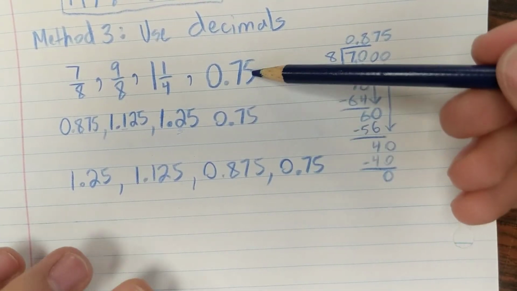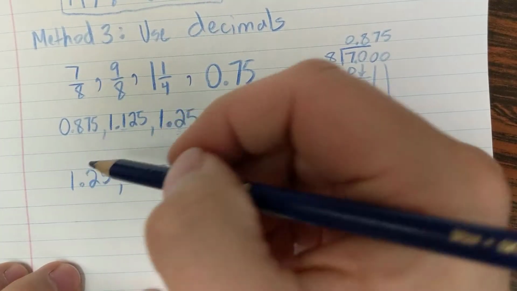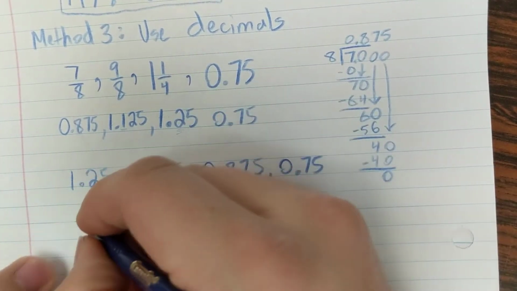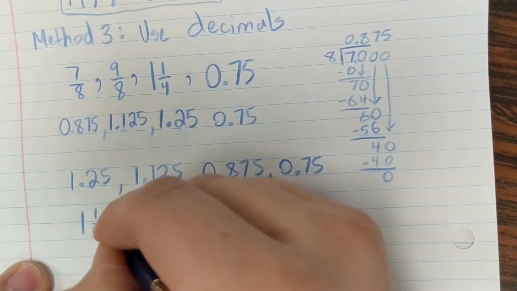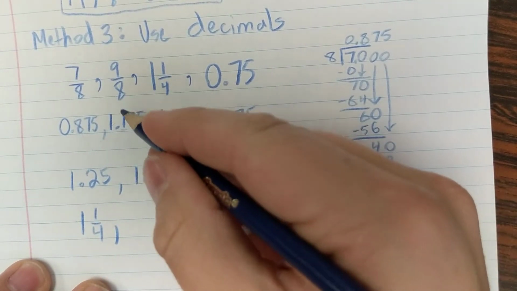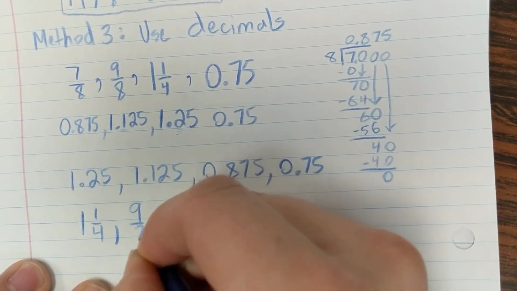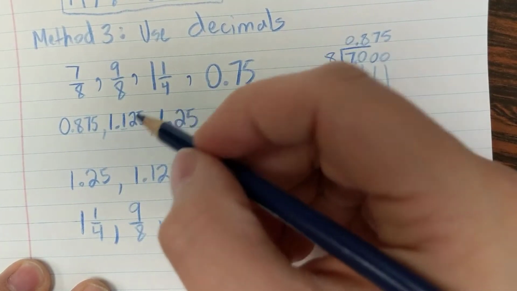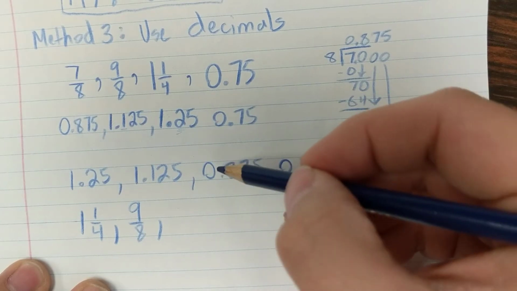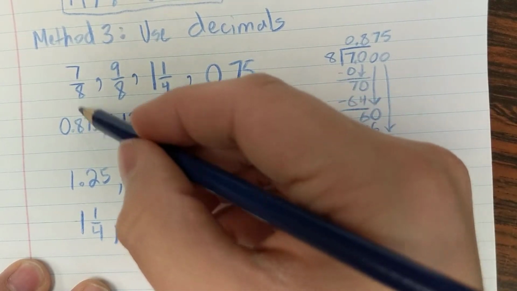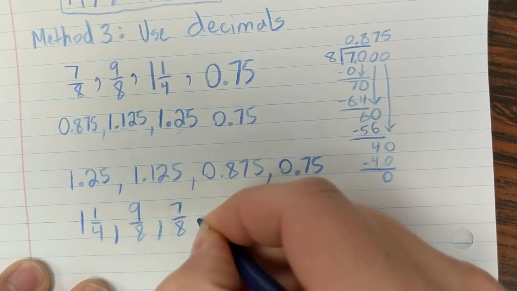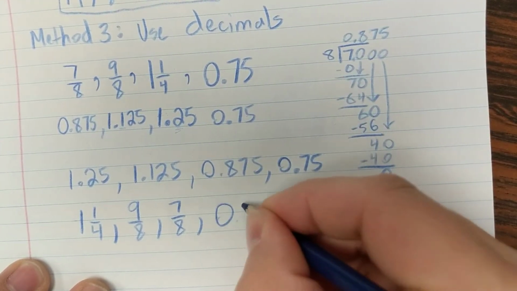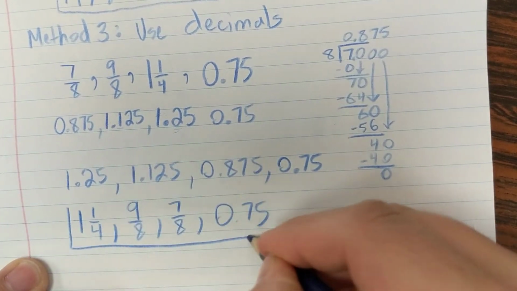And then we need to put them back into their original values. So 1.25 was our 1 1/4. 1.125 was our 9/8. 0.875 was our 7/8. And 0.75 was just written as 0.75 to begin with. So there would be our answer.